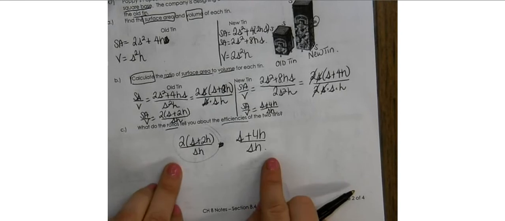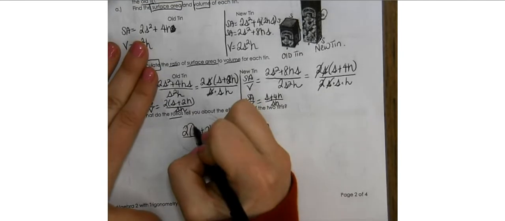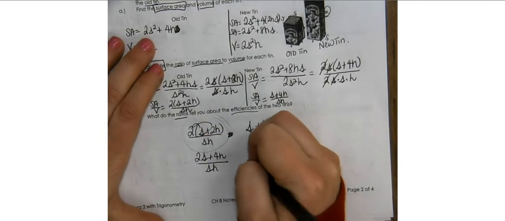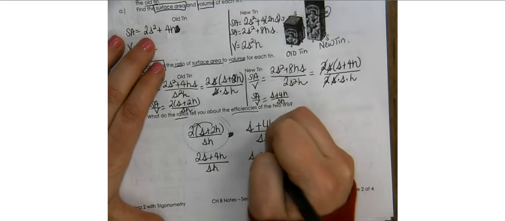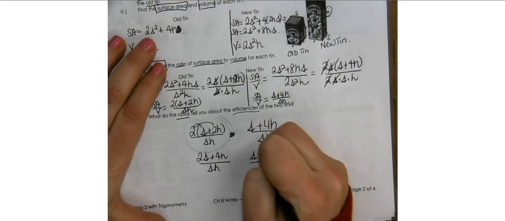So let me clean this up so we can compare, because it looks like they're pretty close to the same. I'm going to distribute that 2 back in, and I have 2S plus 4H divided by SH. And how it compares to S plus 4H divided by SH is the following.